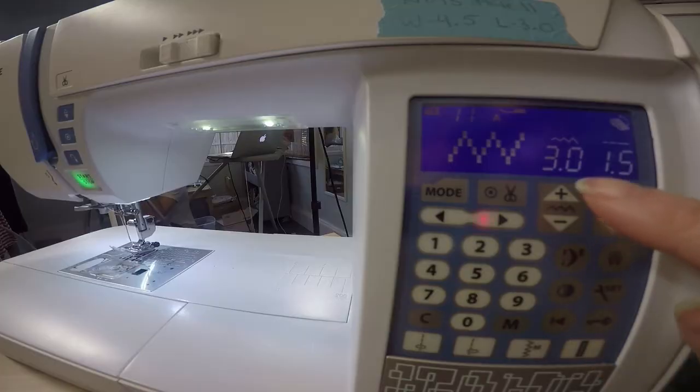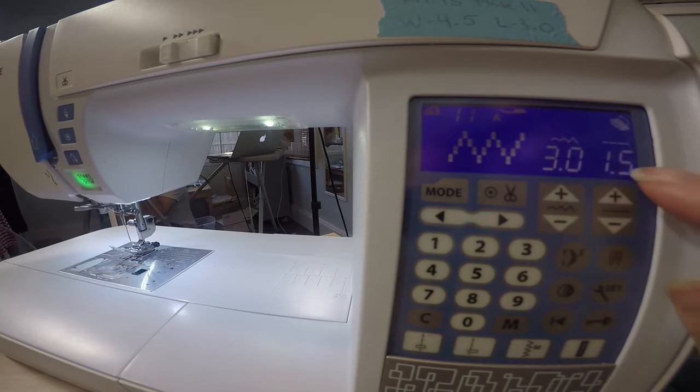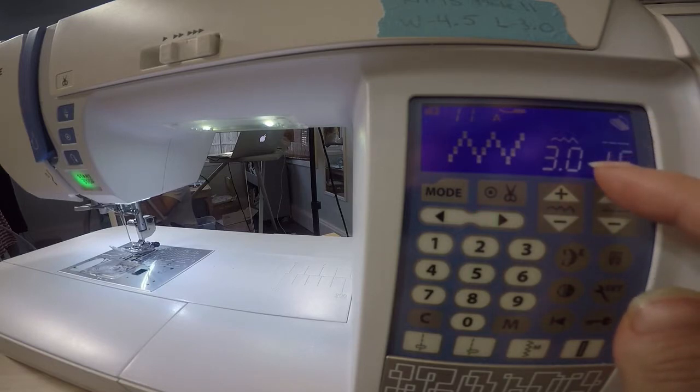And on here, you can see that my width is default set to 3.0. Yours might have a W next to it, and it might be done with a little turn dial. Mine's right here on the screen, 3.0. And then the length is 1.5. So the width is how far apart the needle's going to go, side to side, and then the length is the distance from one stitch to the next one. So the width is how far it zigzags, and the length is how far down it goes each time.